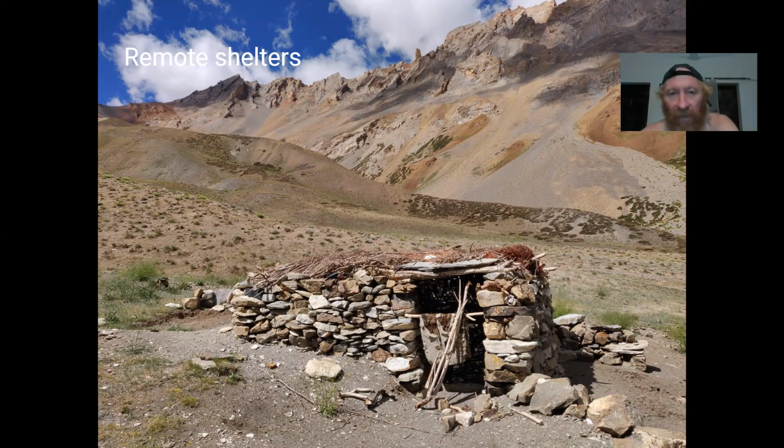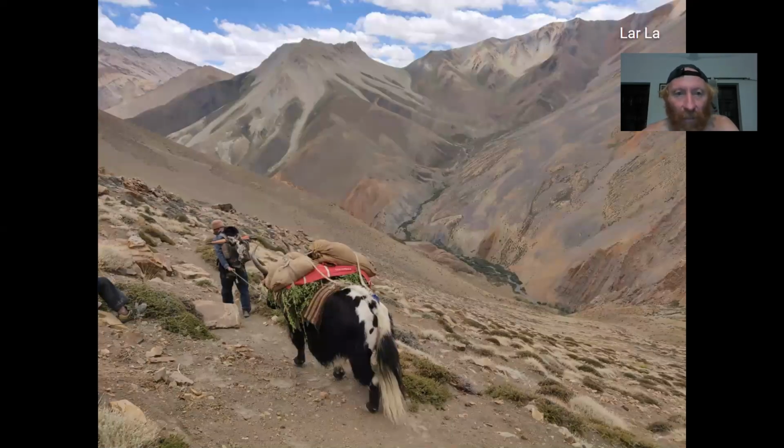Along the way, you find these shelters where the people who migrate in these areas can temporarily stay at night, safely from, I guess, predators like snow leopards. Here you can see one of the villagers of Shadi who returns back with his domesticated yak carrying various goods from the yak herder settlement, which we'll be crossing later on.